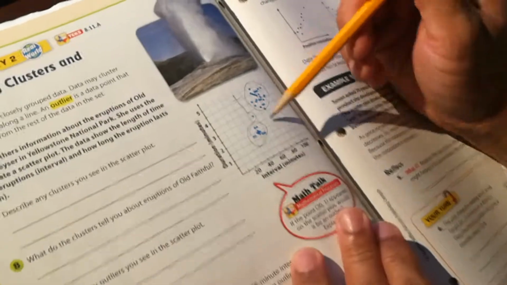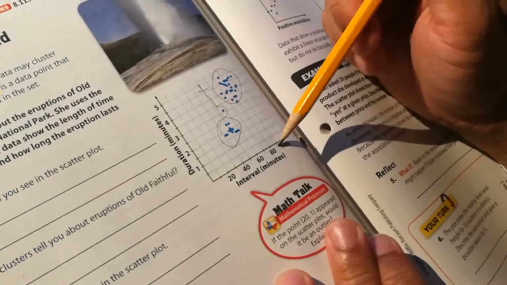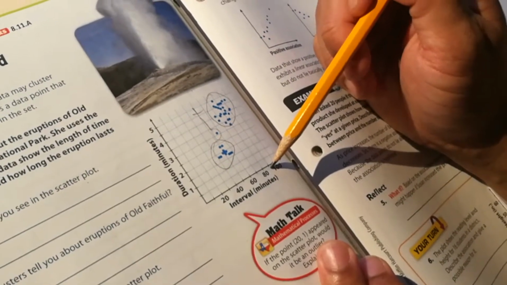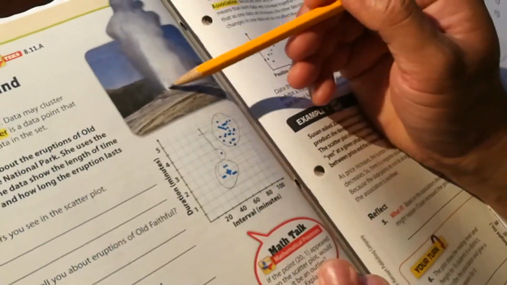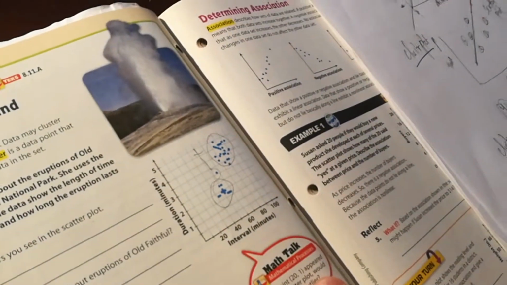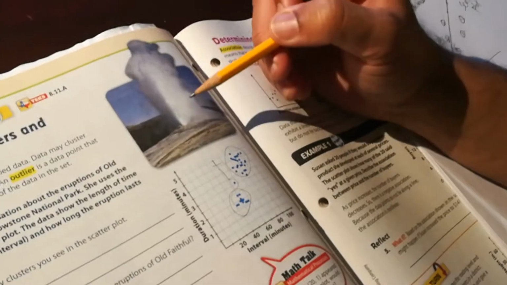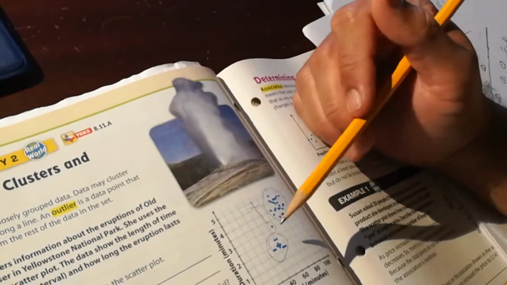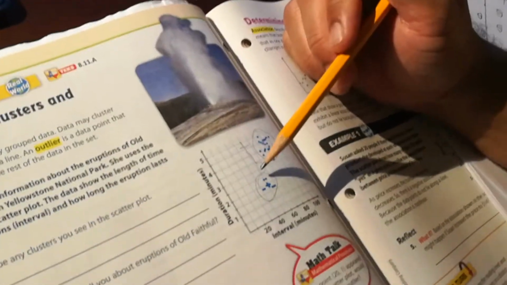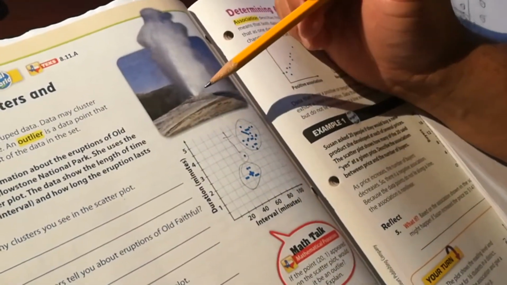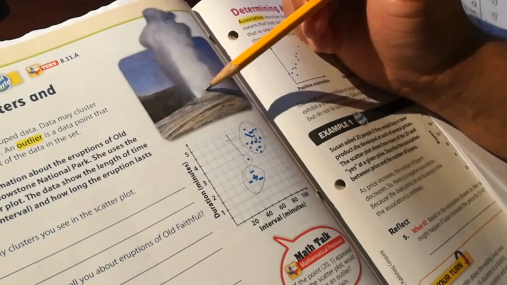So here, the relationship is between the intervals of time between eruptions of the Old Faithful, a geyser in Yellowstone National Park, and the plot gives a representation of the intervals between two eruptions.